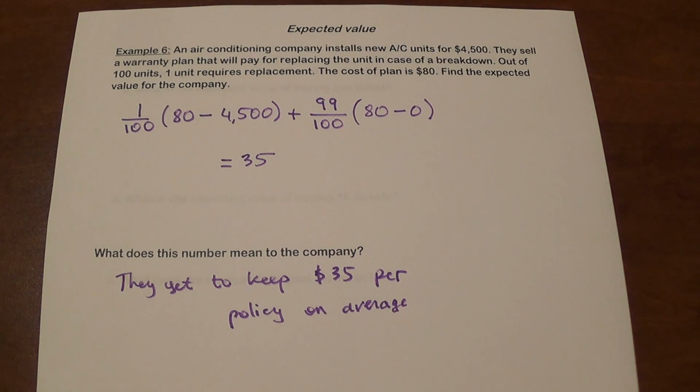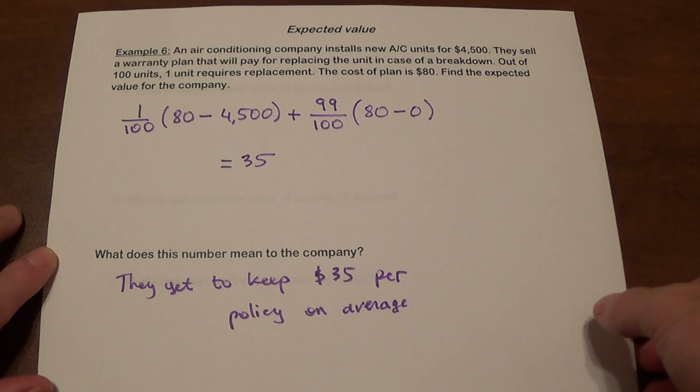The way these things are calculated, the cost of the plan is always going to take that into consideration, so that they are not going to be losing money on this, okay? Because they certainly don't want to sell you a policy to replace your AC unit and end up paying for a replacement and not having any profit from this insurance, from this warranty plan.